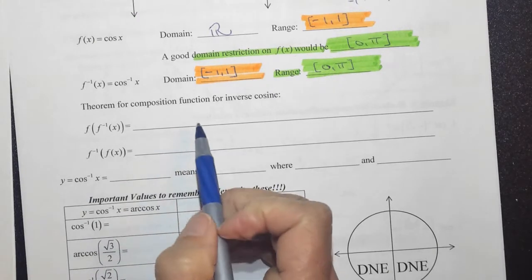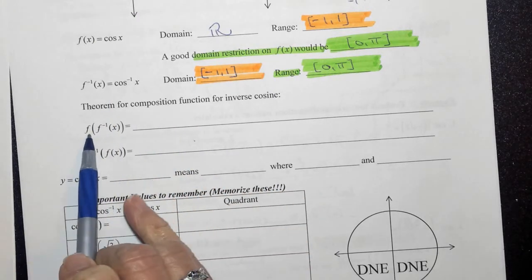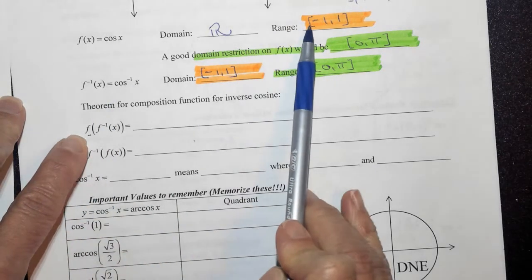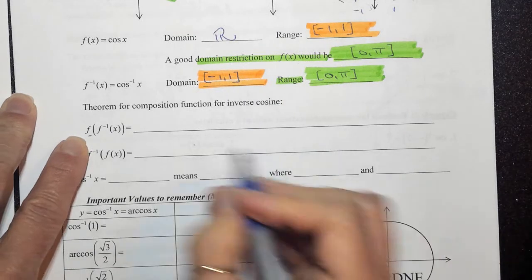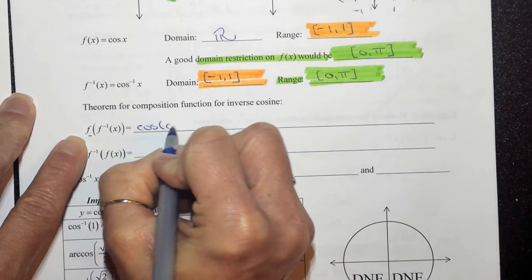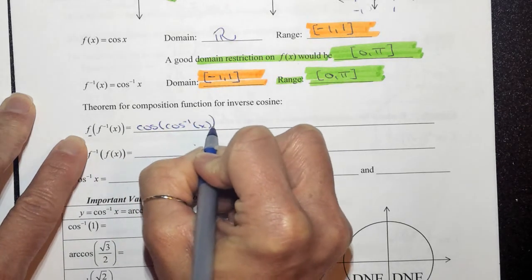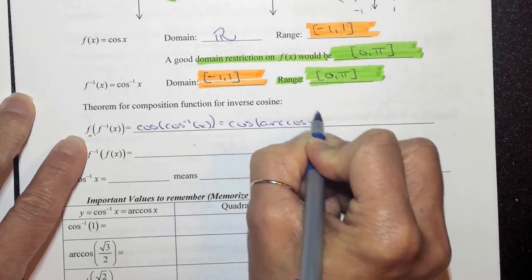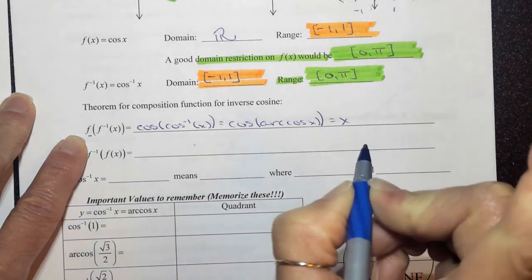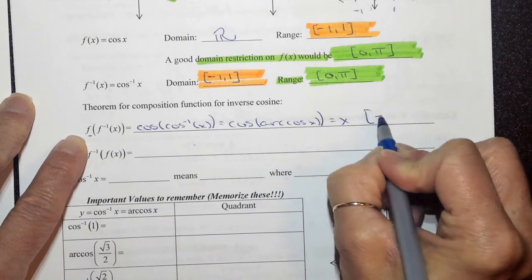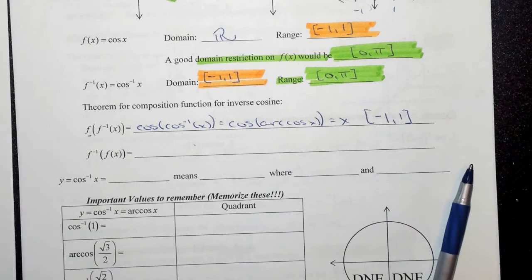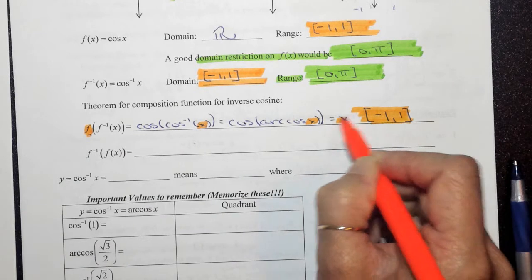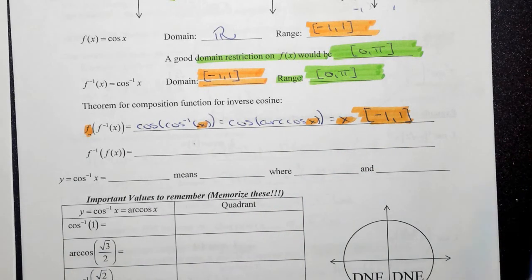So for our composite functions, when we're dealing with the original on the outside, okay, we are looking for the range right here. So we've got the cosine of the inverse, okay, which is the same thing as the cosine of the arc cosine of x would be equal to x, provided this x value falls between -1 and 1, and this is when your original is on the outside. Okay?